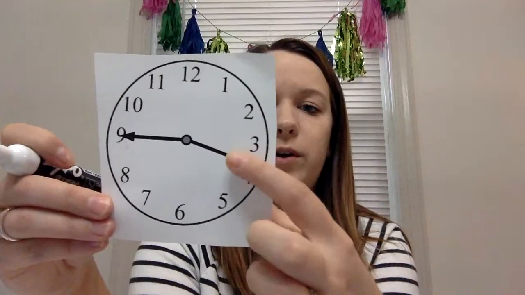Okay, so now let's think. Is it 3:45 or is it 4:45? Well, if we think back, it is 3:45. It has not yet passed the 4. It's not yet been 4 o'clock. So this clock is showing 3:45. So in a digital time, this is what it would look like, 3:45. And again, if we wrote it out, we could write three forty-five.